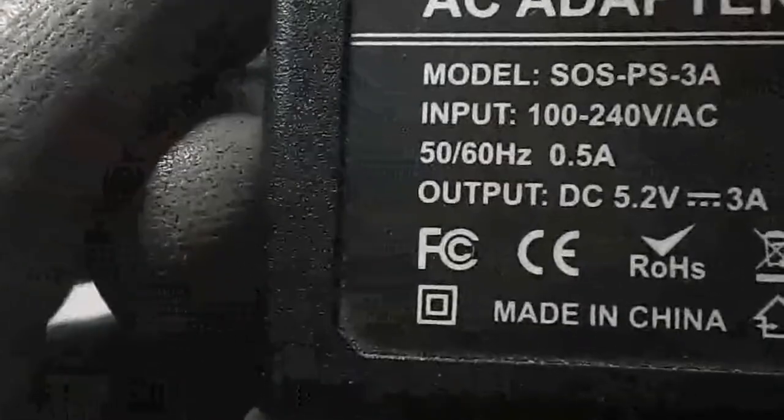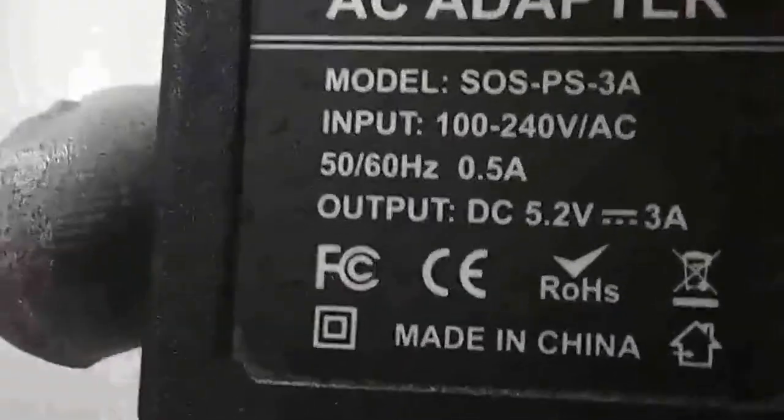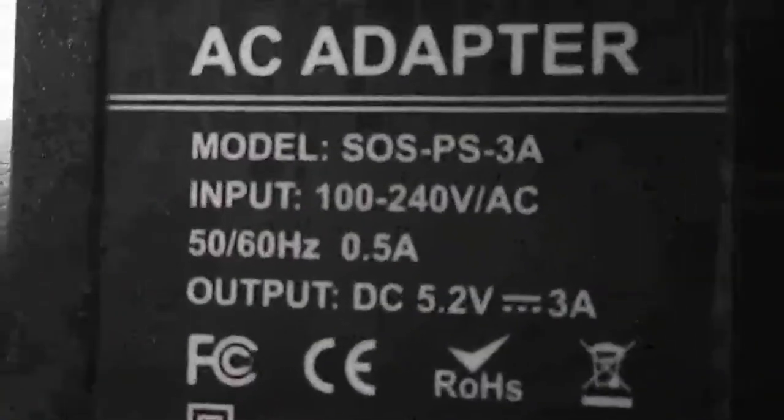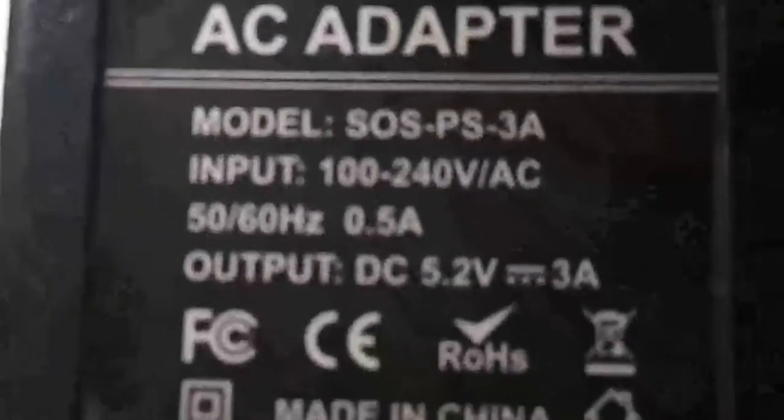Let's take a look at this thing. Yeah, this is 5.2 volts, a little bit more, which is very good for charging. 3 amps, a nice amount of amperage. But this is not suitable for this cable router, so I'm just going to look further. Well, this one has the connector we need. It's called a barrel jack, a 6mm barrel jack, and that would probably fit. There we go, it fits perfectly.